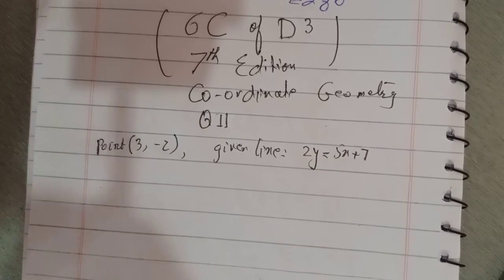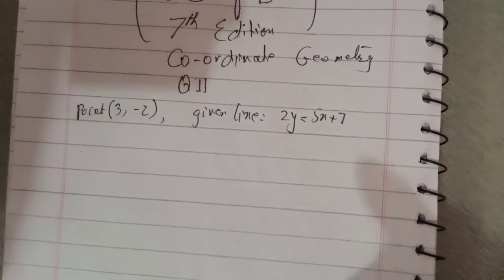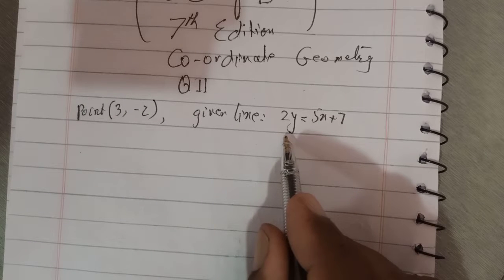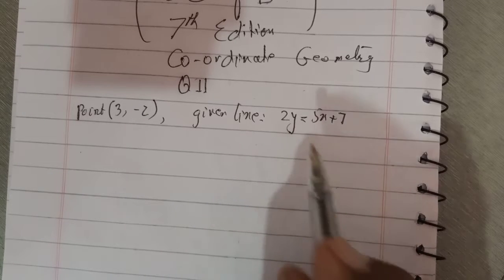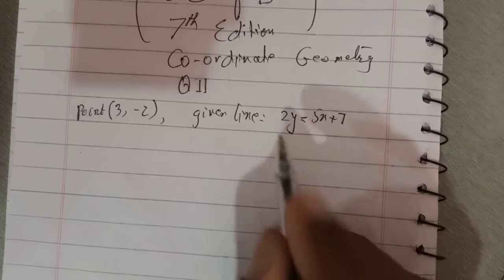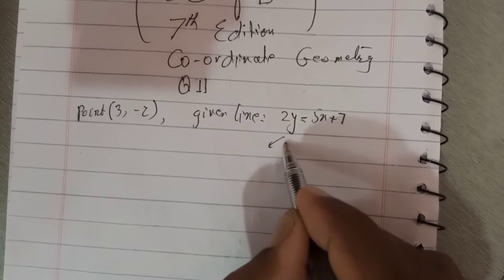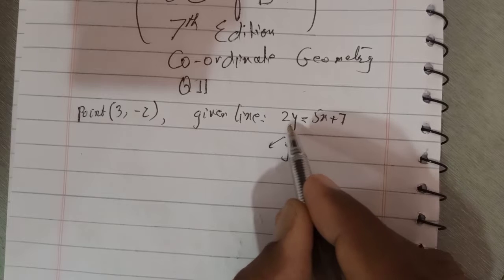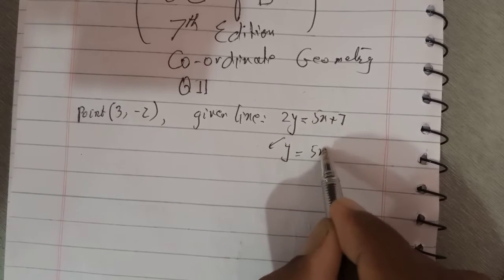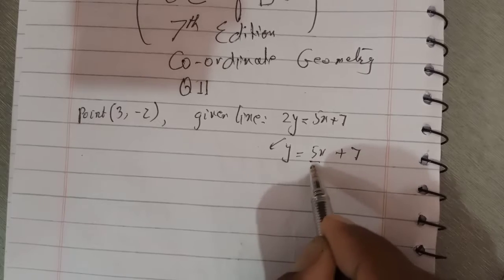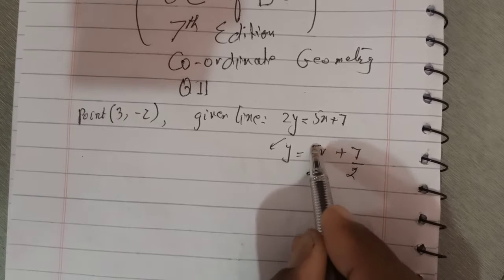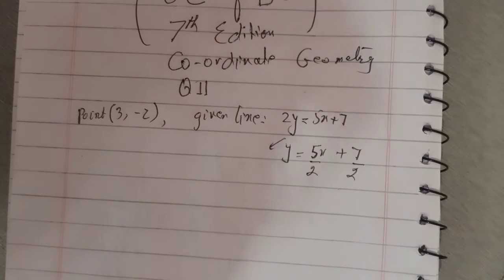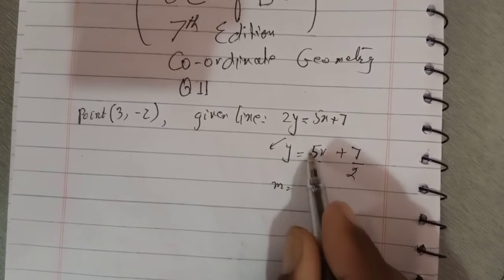In the last video, I told you how you can find the gradient of an equation if you are given one. So here given is 2y = 5x + 7. You make y the subject. There is 2 attached to this y, so I shift this 2 to the other side. So I will put 2 underneath this 5 and this 7 as well. Now the coefficient of x is called the gradient of the line. So here the coefficient of x is 5 by 2.